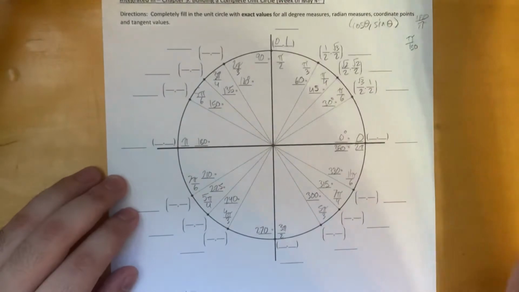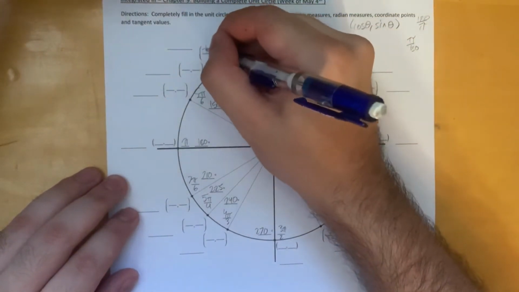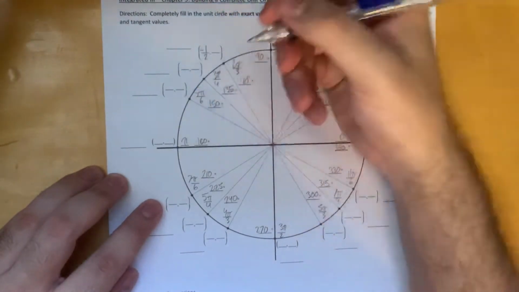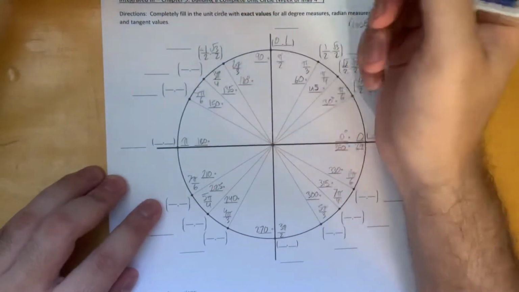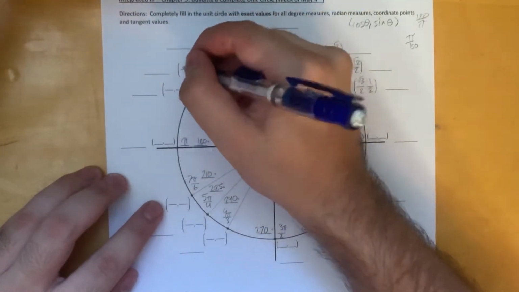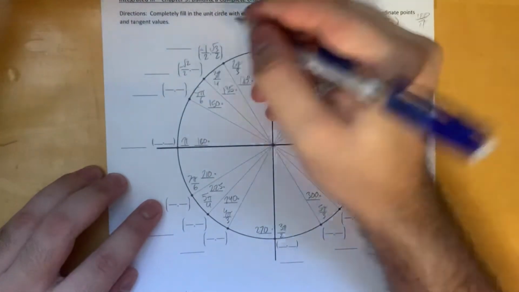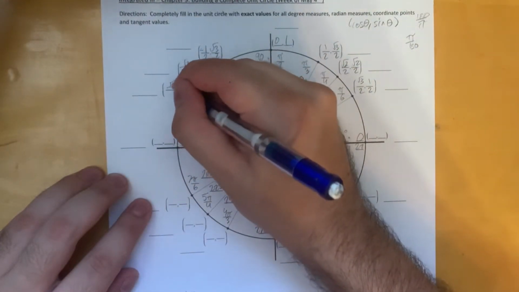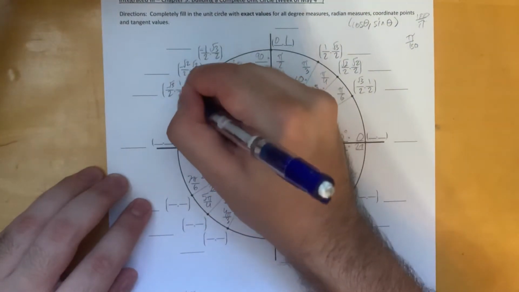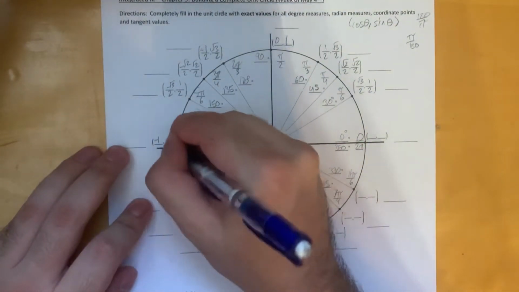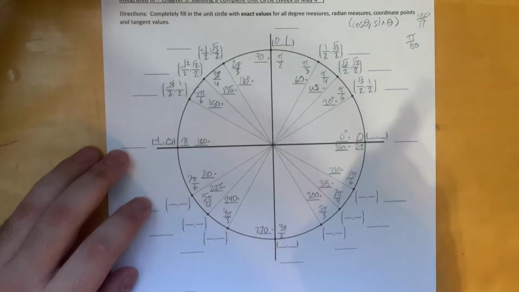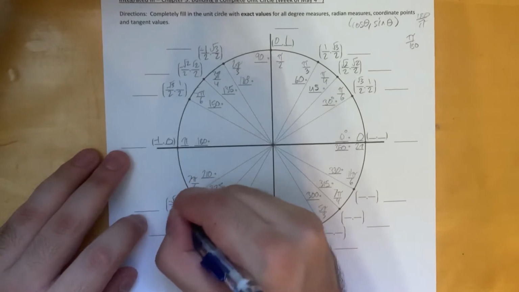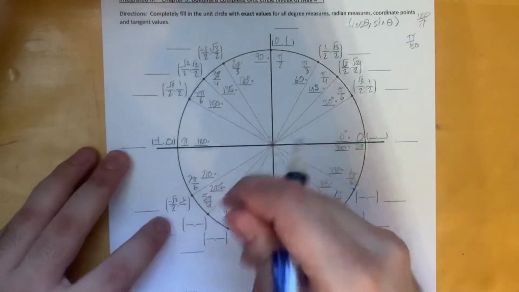Here it's 0, 1. Over here we get negative 1/2 and square root 3 over 2, right? What do you think the x value is going to be? They're all going to be negative, right? Negative square root 2 over 2, square root 2 over 2. And then we're going to get negative root 3 over 2 and 1/2. And then over here we're going to get negative 1 and 0 because they're all going to be negative in the x. Here, both of them should be negative, x and y. So we're going to get negative root 3 over 2, negative 1/2.